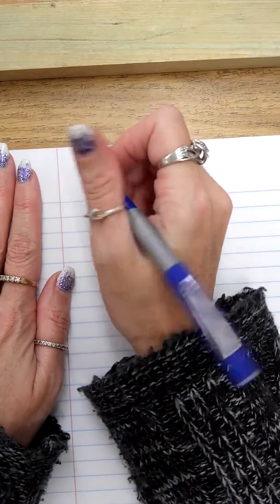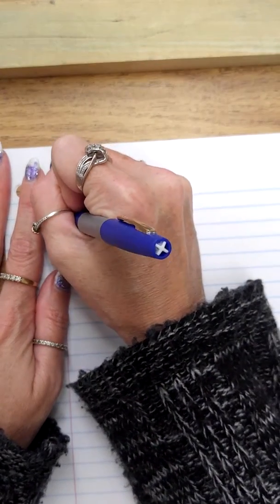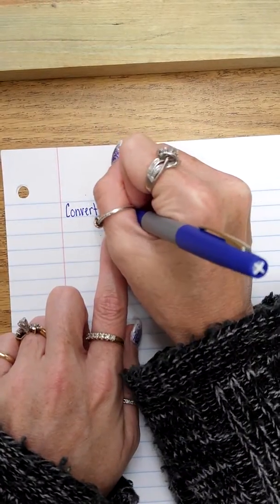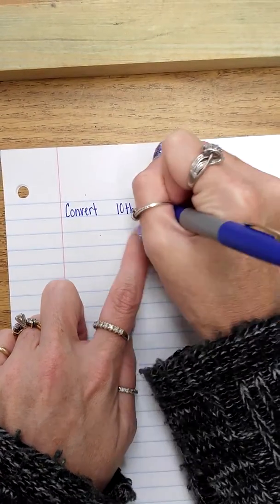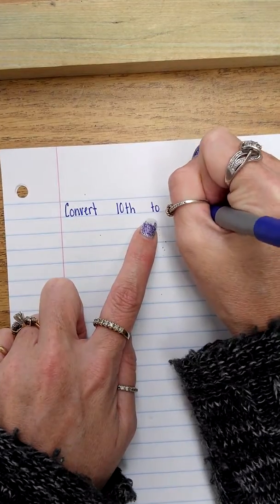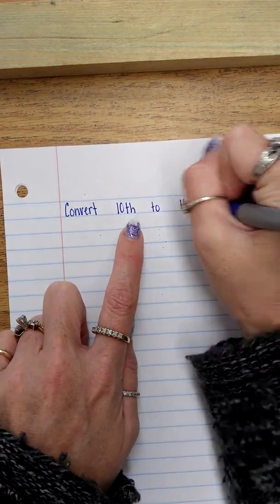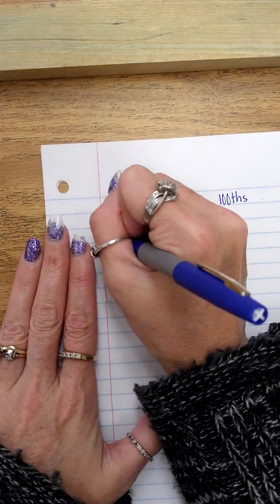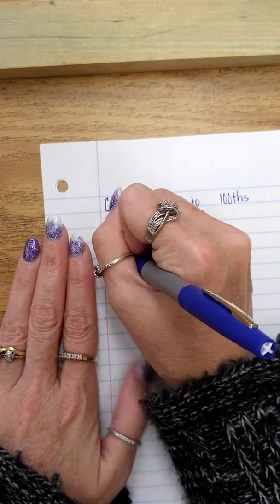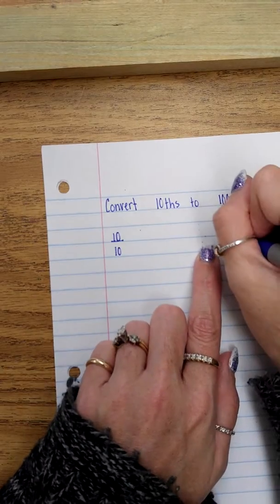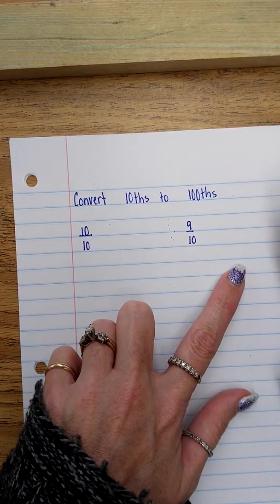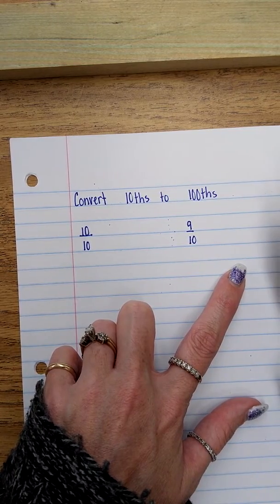Now I want to give the students a couple of questions and then a practice. So we are going to convert tenths to hundredths. The reason we're doing this is to recognize that the tenths and the hundredths should have the same value. 10 tenths, 9 tenths, 12 tenths.